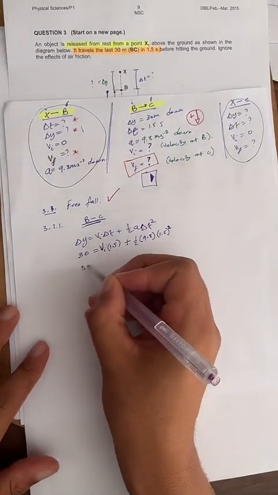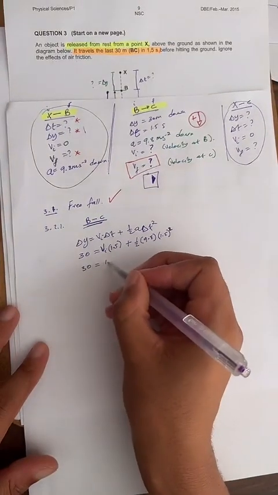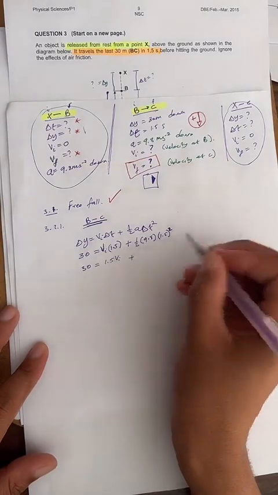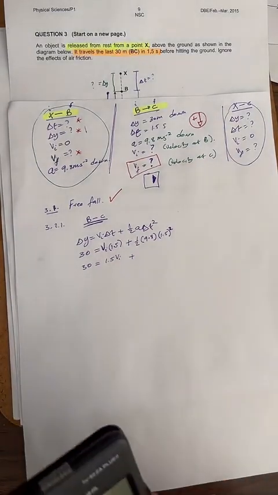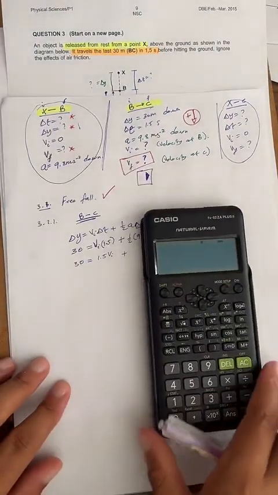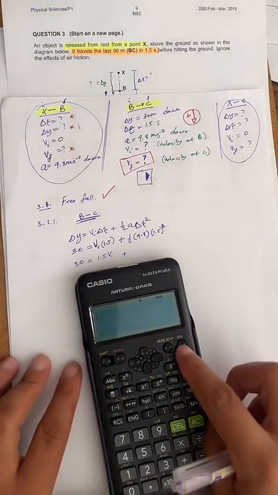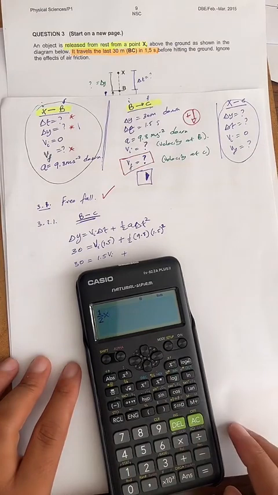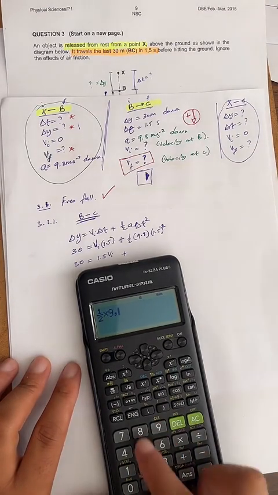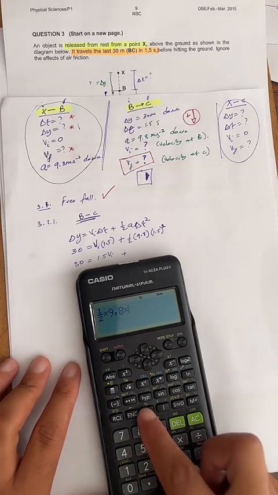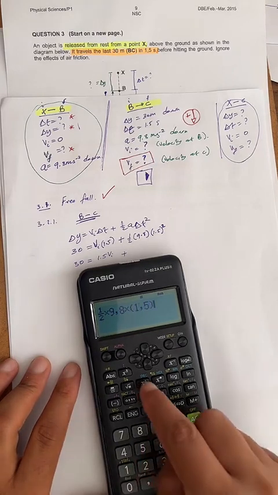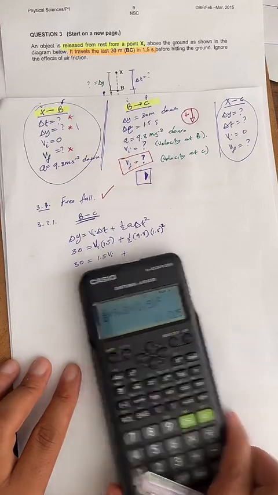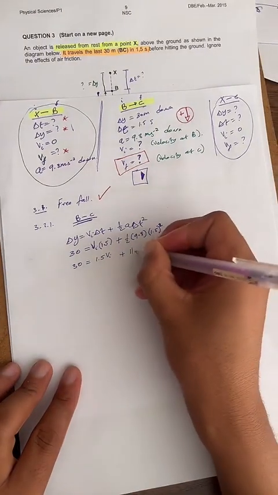So you have 30 on the left equals to, now you'll have 1.5 vi plus, you do the maths of this one. Don't take your calculator and add those numbers. So you have 1 over 2 multiplied by 9.8 multiplied by, in brackets, 1.5 close bracket squared. Then you get 11.025.